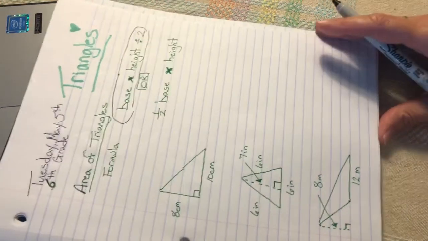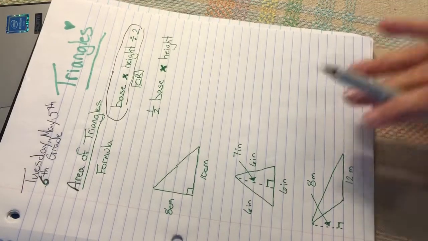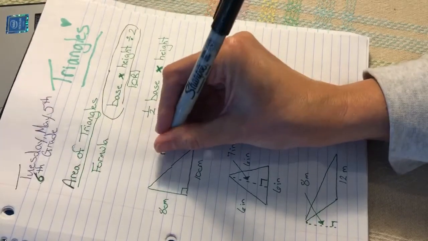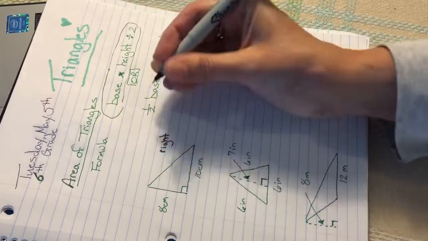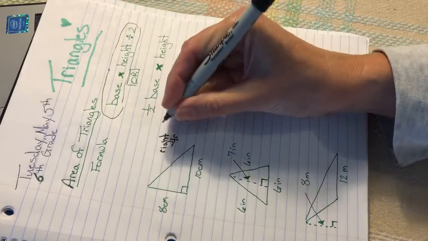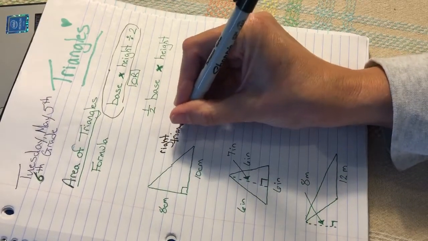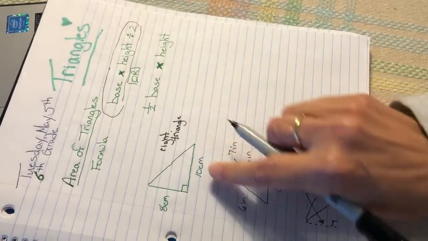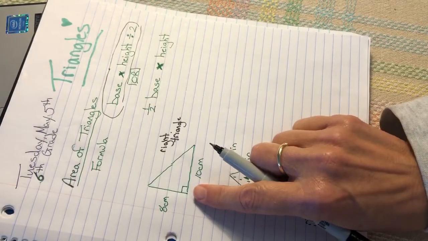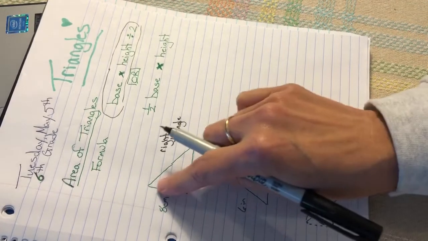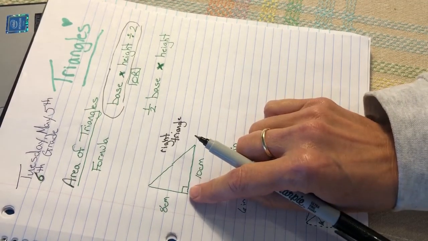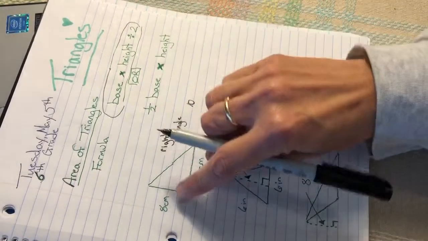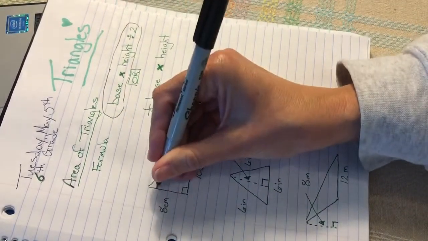Okay, so let's look at these examples. We've got 3 of them. All right, this is an example of a right triangle. Okay, the base is right here, which is 10. The base always has the right angle square sitting on it. Okay, so our base is 10. Our height is 8.